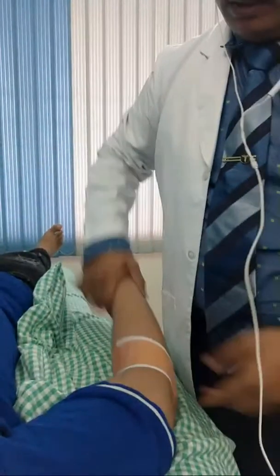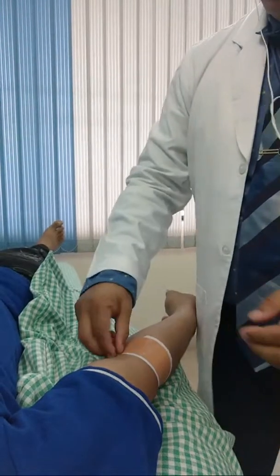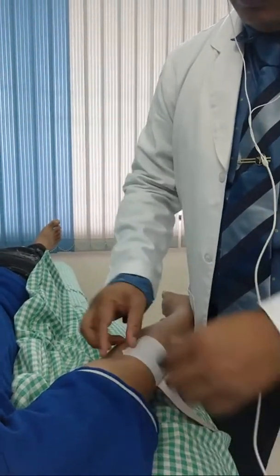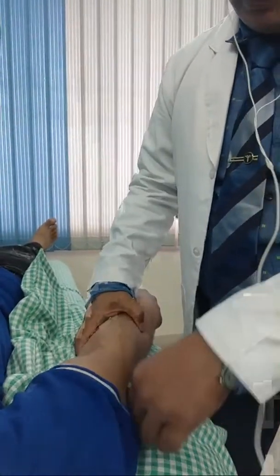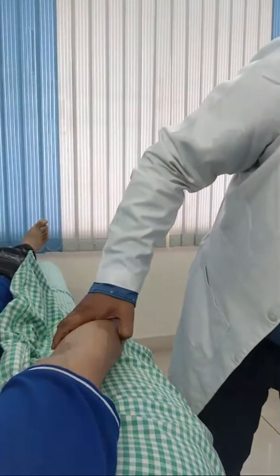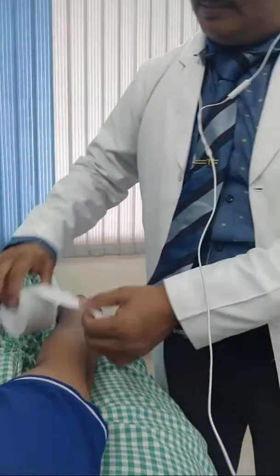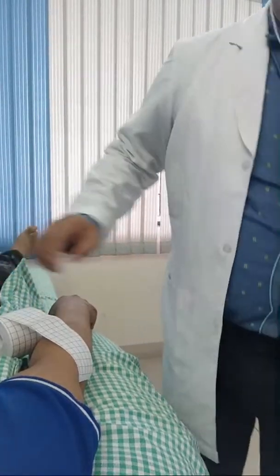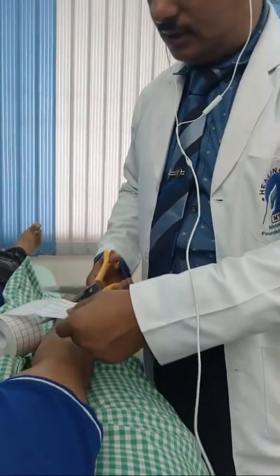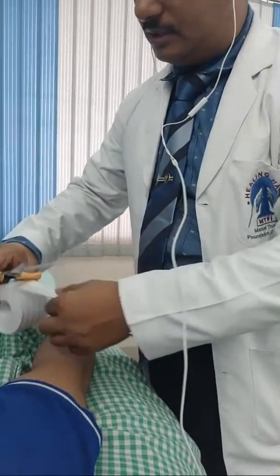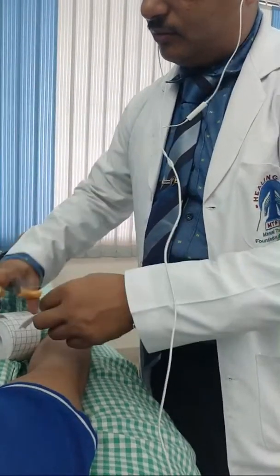There is a demand for the diamond tape, so I'll just try. That will take a little time, but it's okay. I'll just show it. So you can go for the diamond tape. You just cut it for equal size.